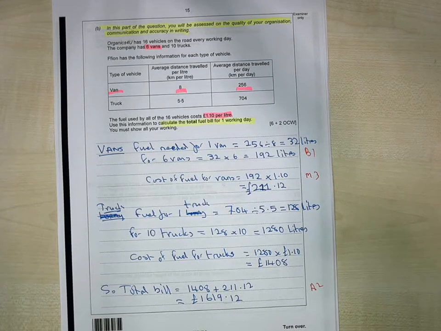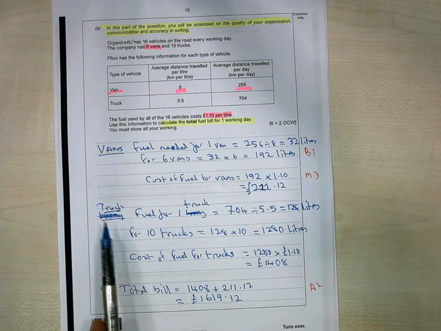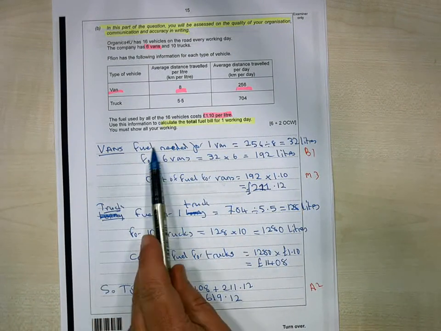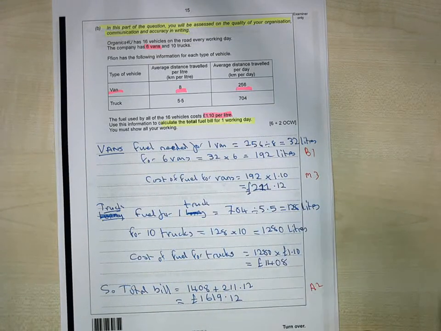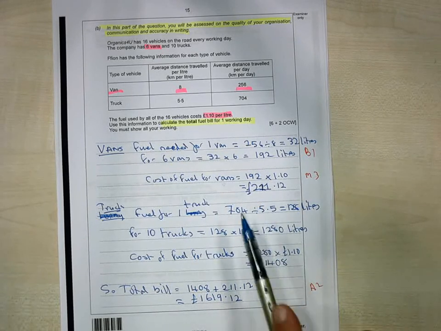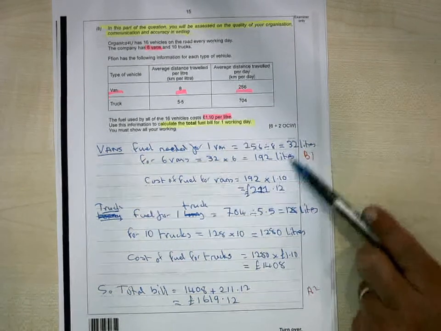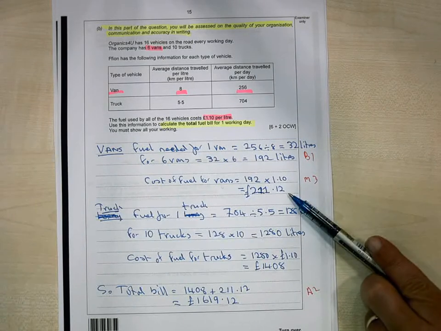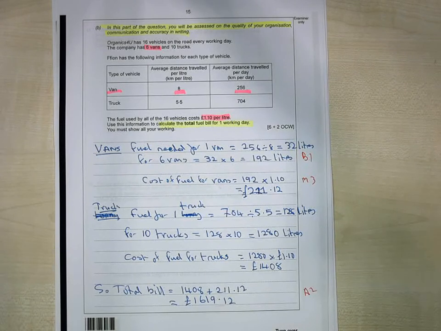As far as the OCW is concerned, the OCW is for being organised. So the fact I've separated vans and trucks, and then I'm saying just what that line of maths is doing. Why am I doing 256 divided by 8? And then the second OCW mark is for being consistent with units. So I'm not just seeing numbers. I know that here I'm talking about litres of fuel, and there I'm talking about money. Litres of fuel, money. So just having those units in your answers will pick up those OCW marks.